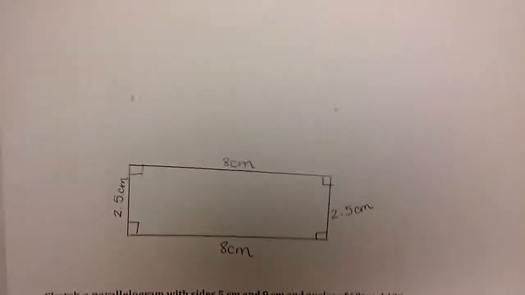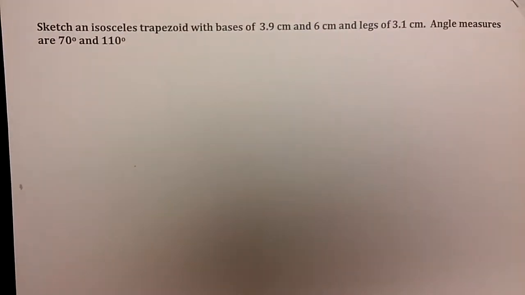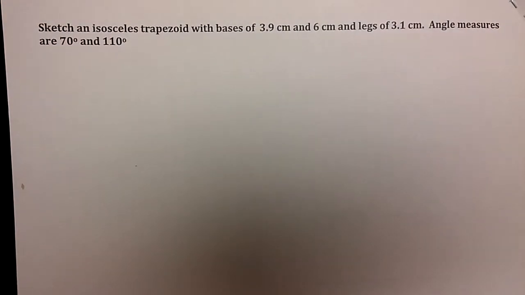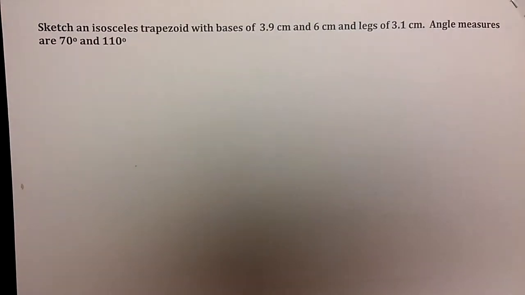The next two. So the first one is an isosceles trapezoid. Bases are 3.9 centimeters and 6 centimeters. And the legs are 3.1 centimeters. So bases are the top and bottom. The legs are the non-parallel sides that are congruent. We have 2 angles, 70 and 110. Remember, for isosceles trapezoids, the base angles are congruent.